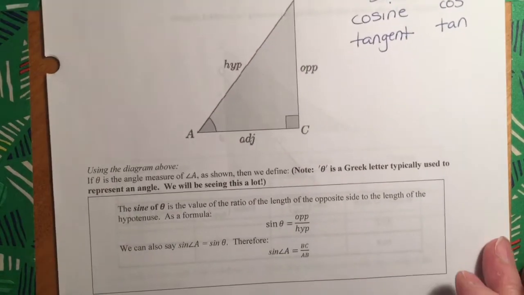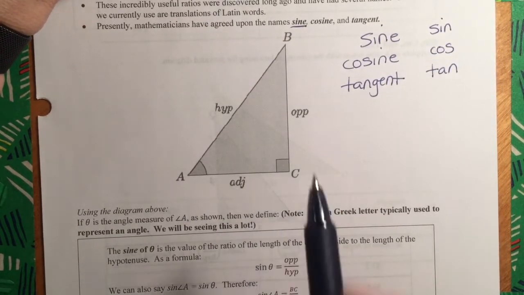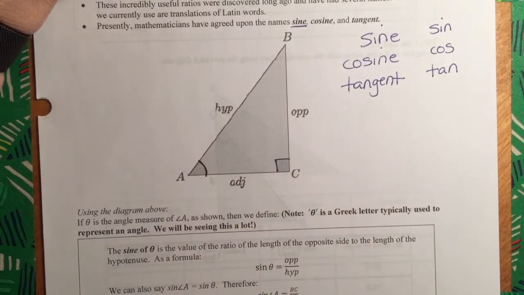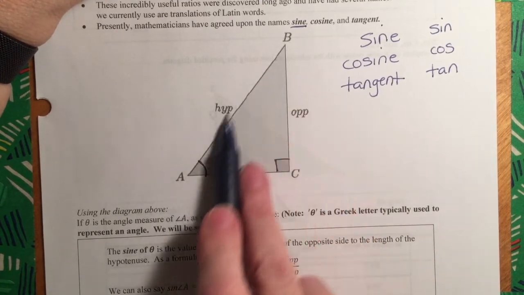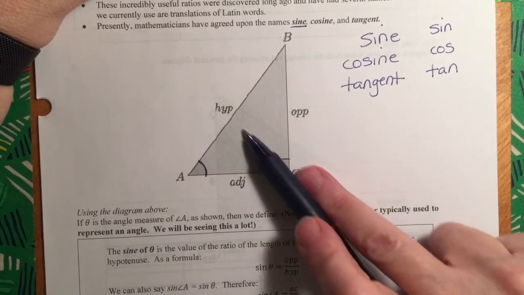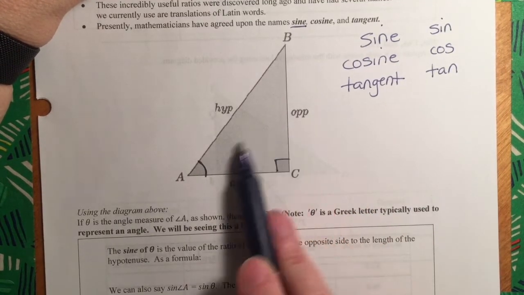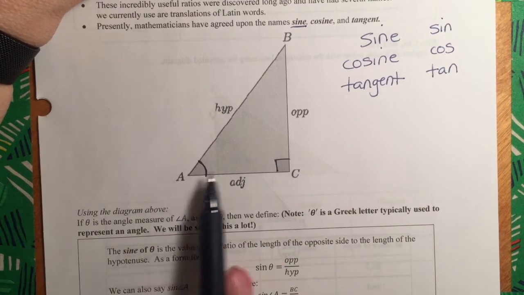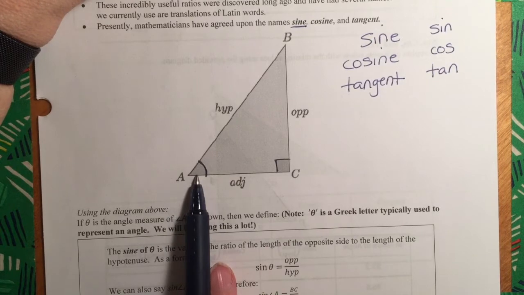All right, so here we have a diagram of a triangle ABC. Here's the right angle. Let's focus on angle A. So AB is the hypotenuse. It's the slanting diagonal that's opposite from the right angle. This side BC is the side that's opposite the angle A that we're interested in. And side AC is the adjacent side, the side that is adjacent or next to angle A.